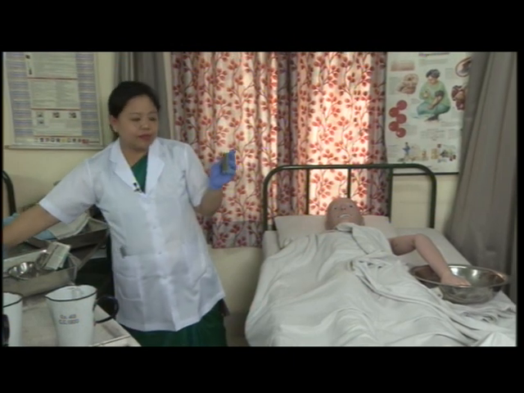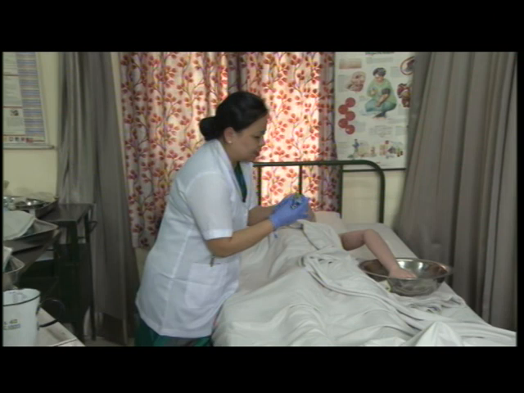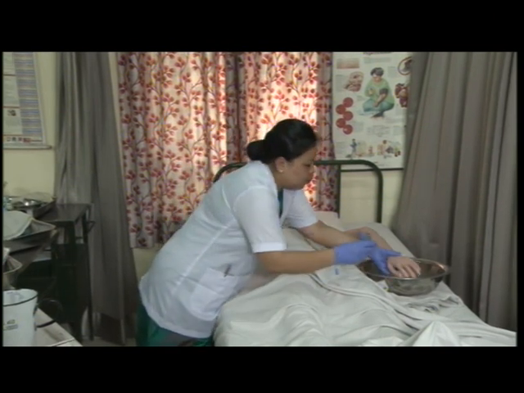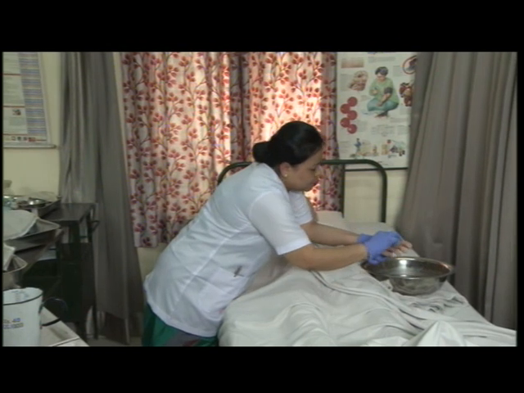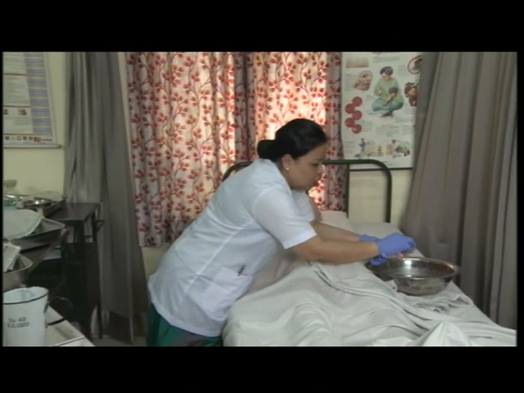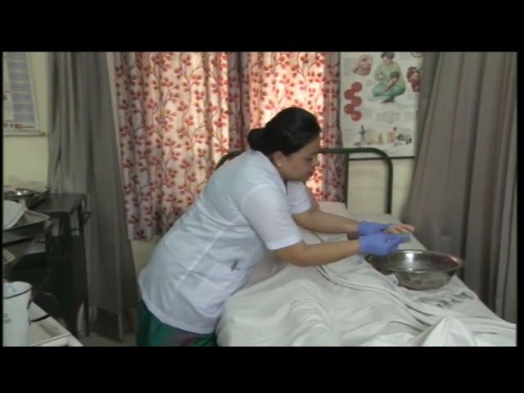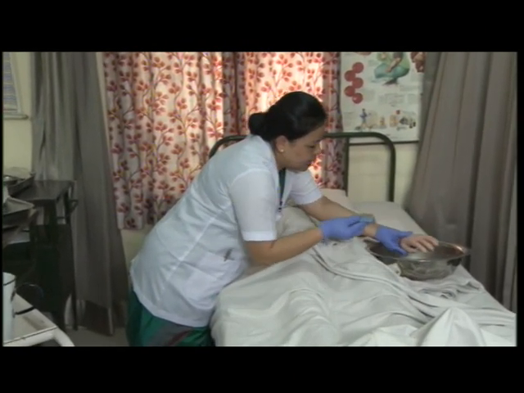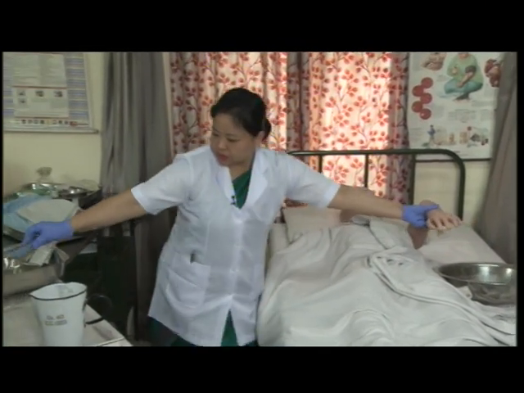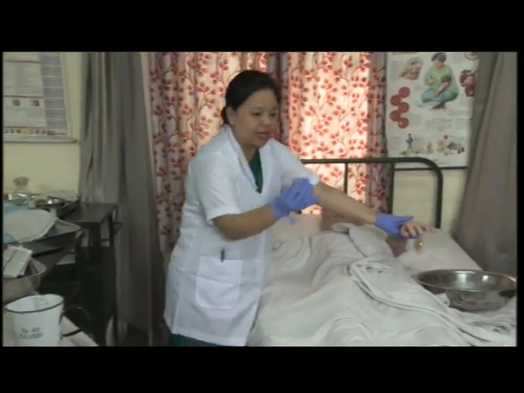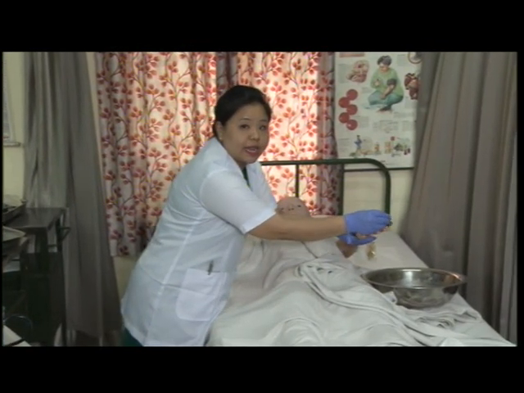Then if it is required, we have a nail brush and a nail cutter. With the help of the nail brush, we should clean the nail completely, and in those areas where our hands are not able to reach, you need to use the nail brush. Then with the nail cutter, if it is required, we have to cut the nails.